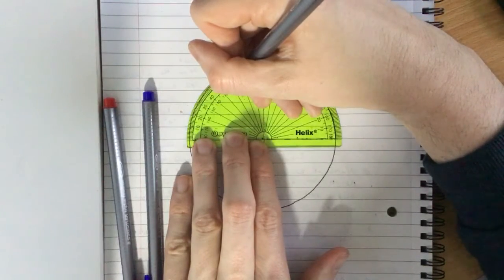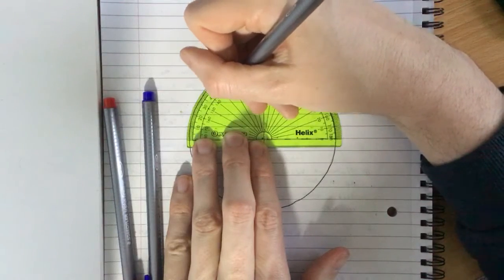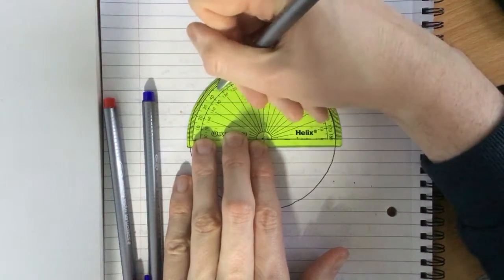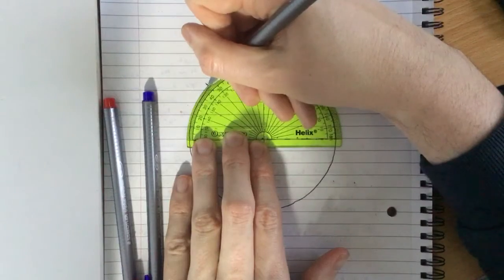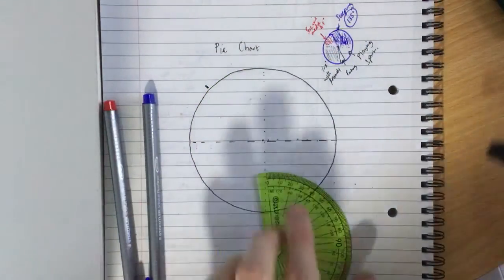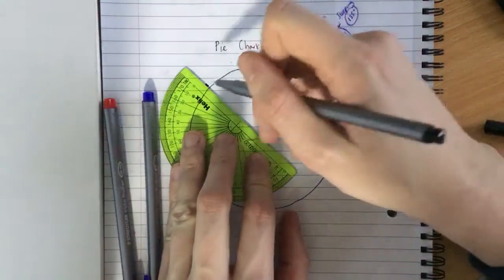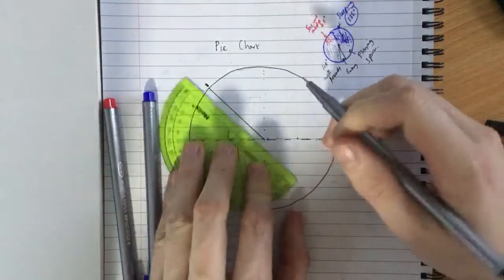Now remember, I want to get 135. So 135 is going to be halfway between 140 and 130. And what I'm going to do here is take a mark out here, and use this mark to help me create my line. This line needs to be drawn from the center point of the circle. Okay, so that's the center point there.